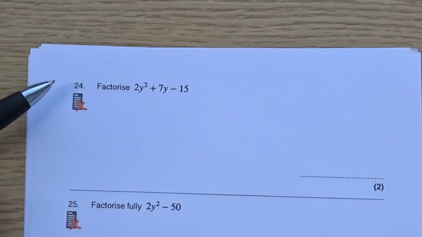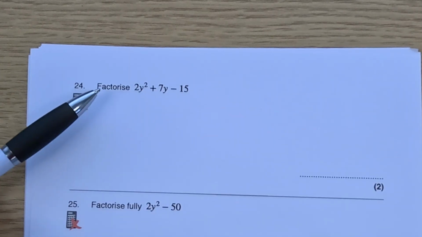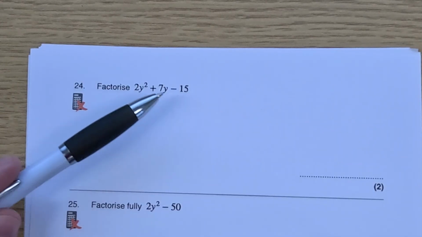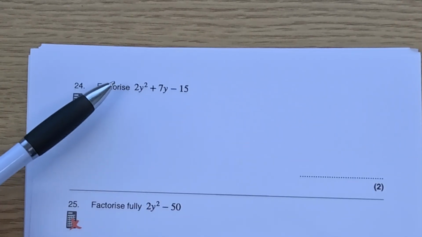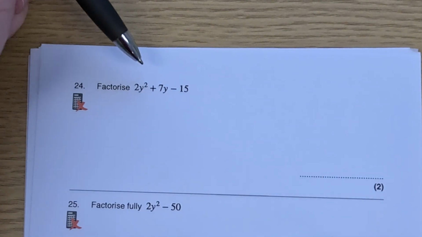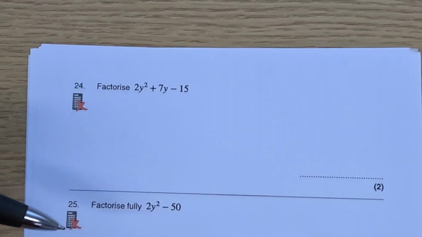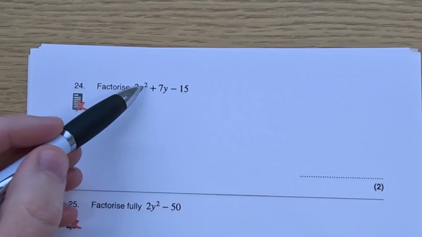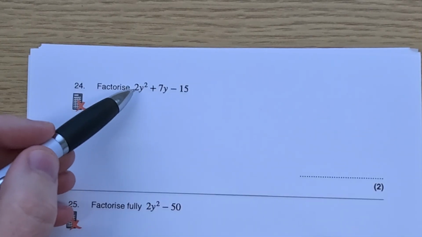Okay, let's have a look at our next question, question number 24. We've been asked to factorise 2y squared plus 7y minus 15. Now this question is a little bit different than the ones we've looked at previously, because all the ones we've looked at so far have been either x squared or y squared. Now we did have some where there was perhaps 9w squared, but it was a difference of two squares question. But here, this one's a bit different because we've got a number in front of the y squared other than 1, so it's 2y squared.